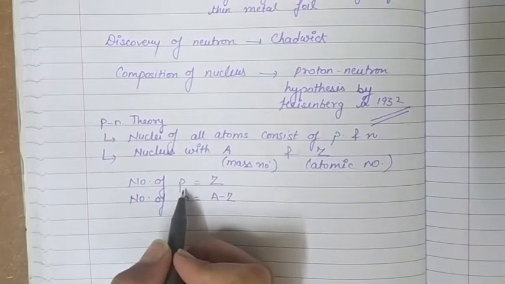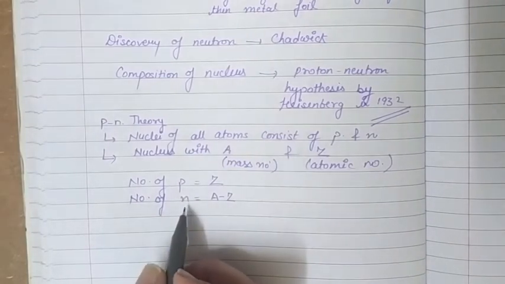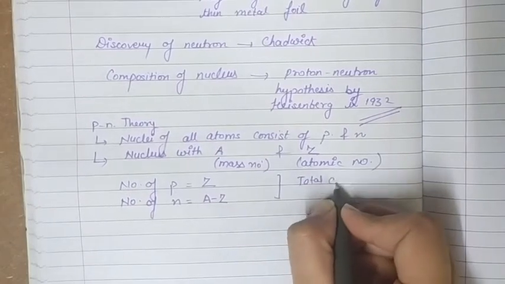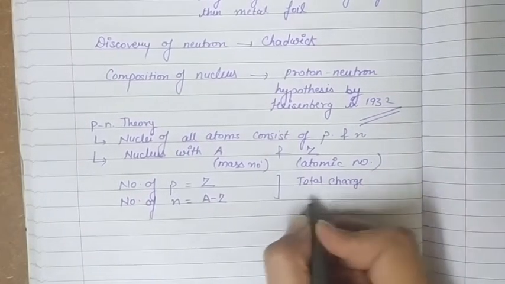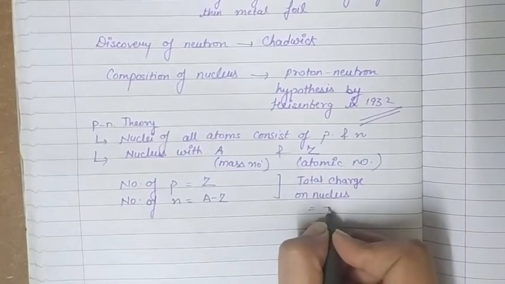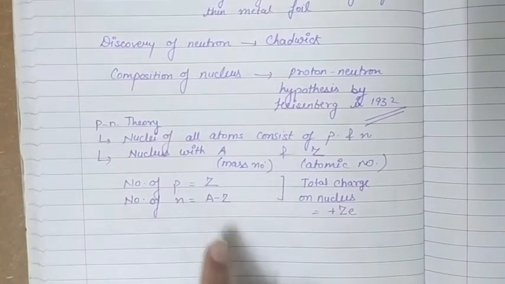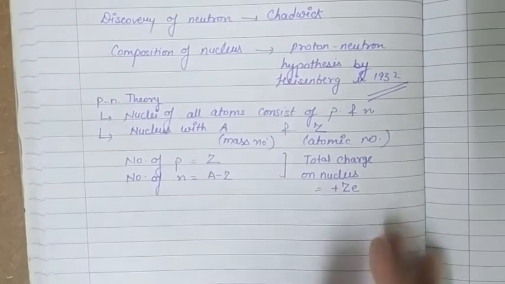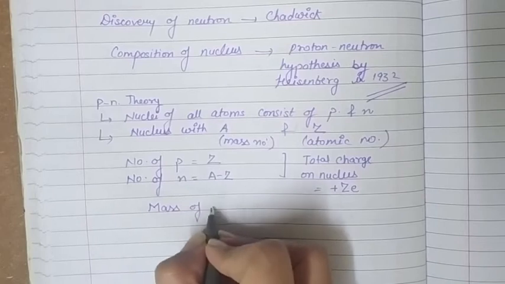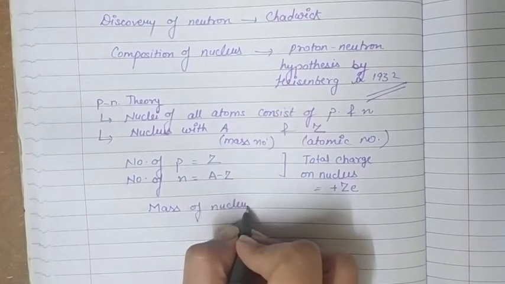Now the protons give positive charge to the nucleus, however the neutrons are neutral, so the total positive charge on nucleus is equal to plus Ze, because neutrons are neutral, they don't give any charge, and the mass of nucleus is because of both protons and neutrons.